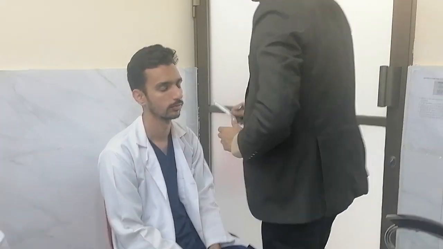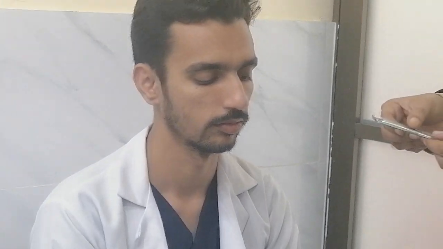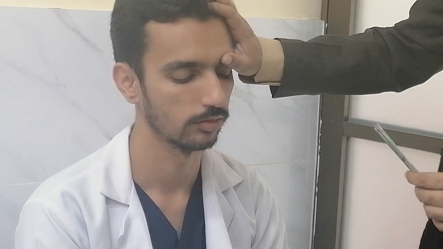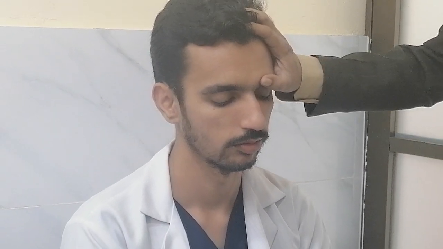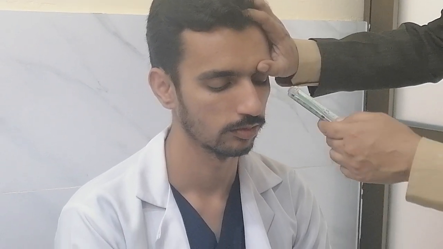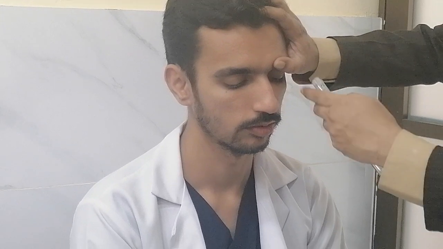For this, you will ask the patient to see downwards, okay? And if there is enough light, you can do it without a torch, and then you will place your thumb on the eyebrow. The purpose of placing the thumb is that he may not use his frontalis muscle.